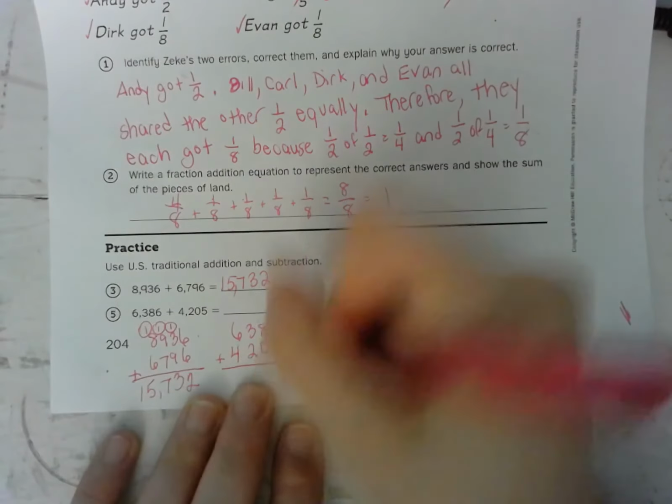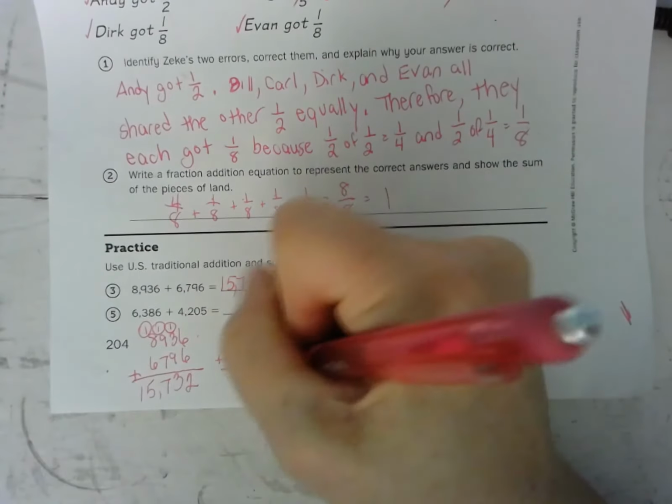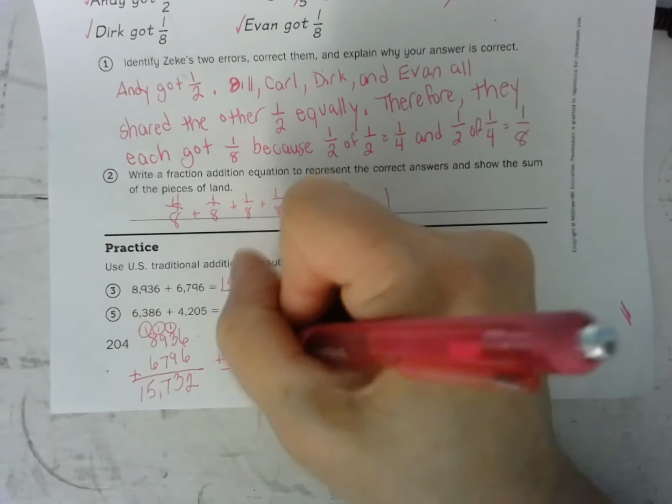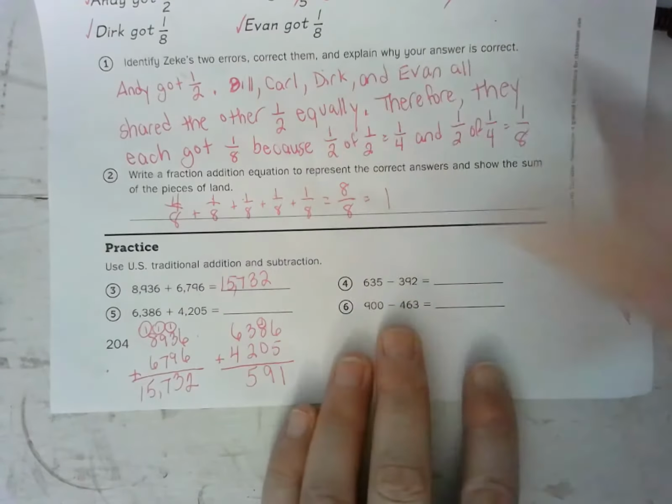6 plus 5 is 11. 8 plus 1 is 9. 3 plus 2 is 5.